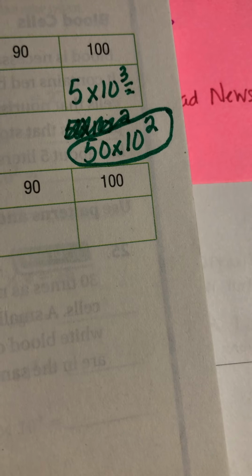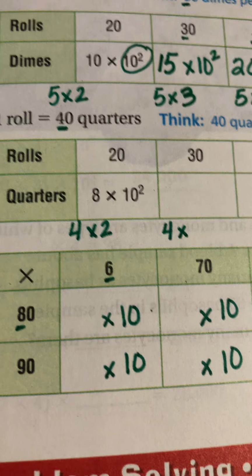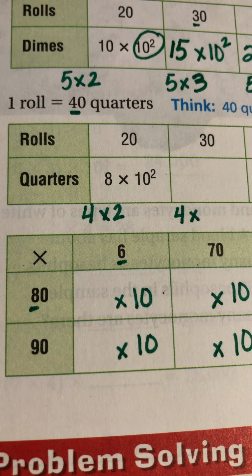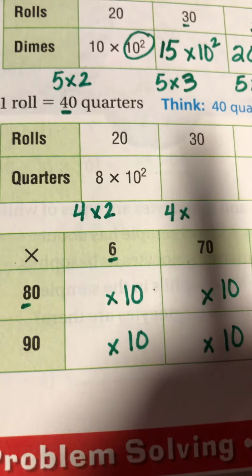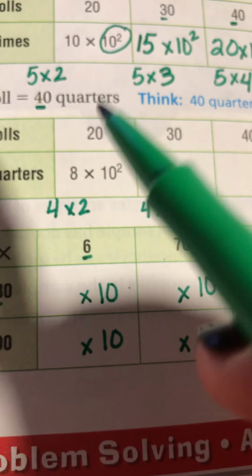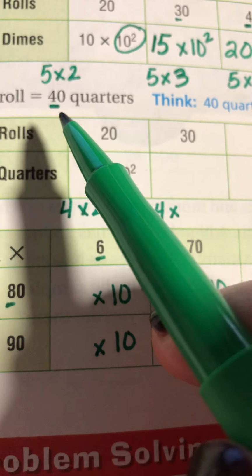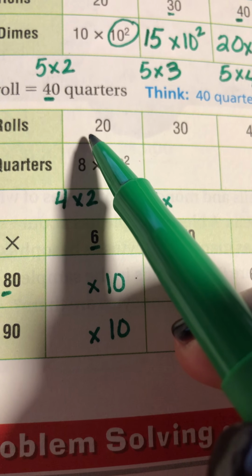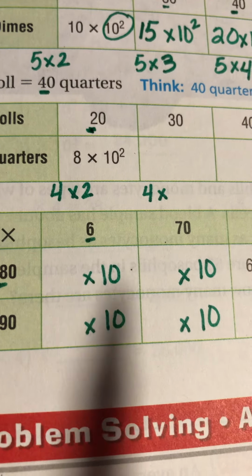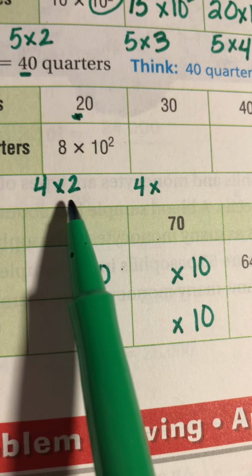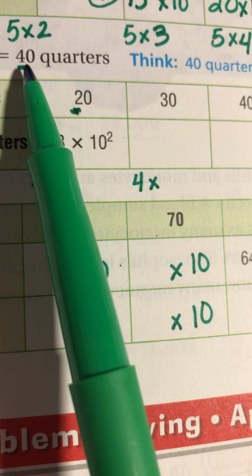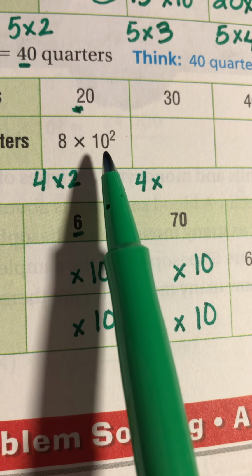Okay, this one is probably the one that would make most sense because it follows our pattern. All right, so then if I look at the quarters one, it's the same process, just different numbers. Now I'm taking, instead of 5 in the dimes, I'm now taking 4 because I have 40 quarters, and I'm multiplying that by how many rolls. So I'm going to take the first 2 digits. So 4 times 2 equals 8. And then how many zeros do I have? I have 1, 2, so 10 to the second power.